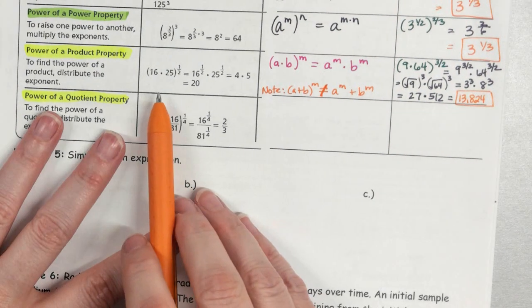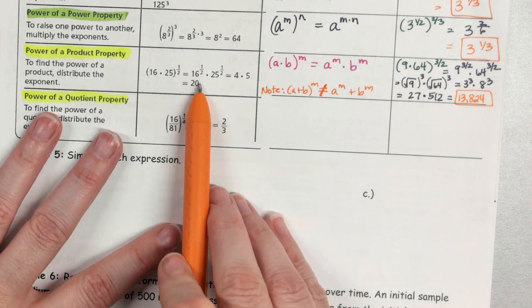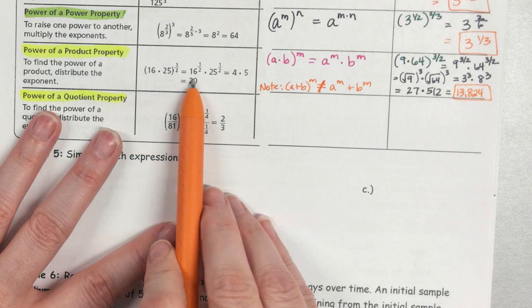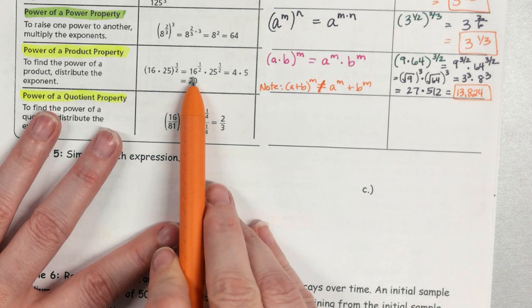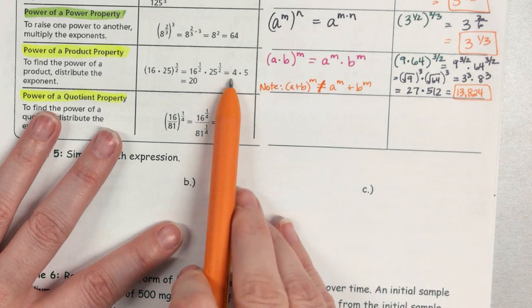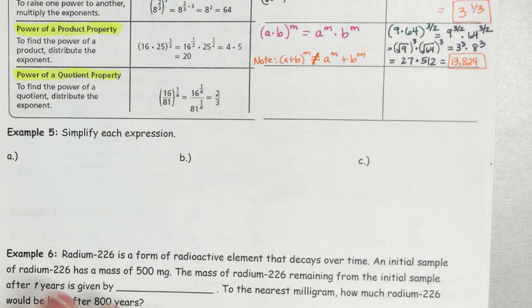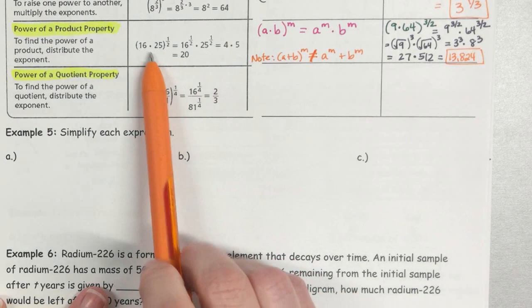Okay, this is another one where they simplified this out, not as intense as this one, right? This is just 1/2. Square root of 16 is 4. The square root of 25 is 5. 4 times 5 is 20. Okay. And this one I think it's really clear to see.